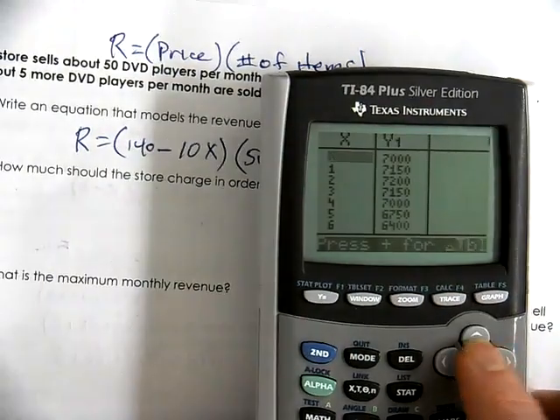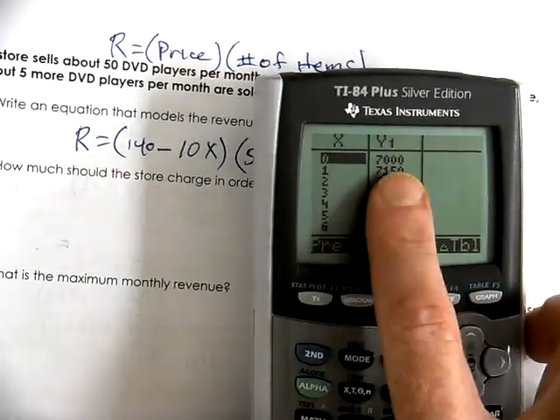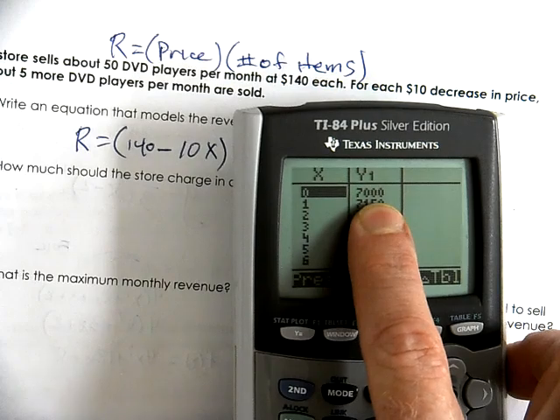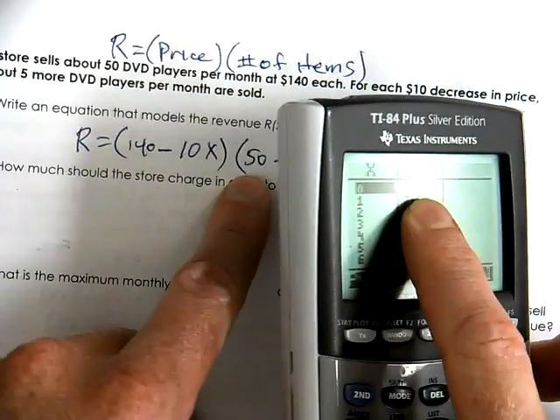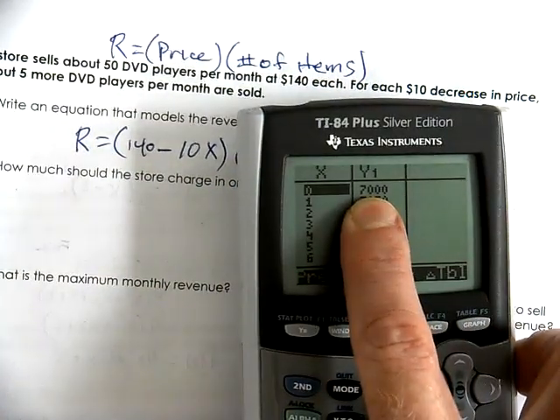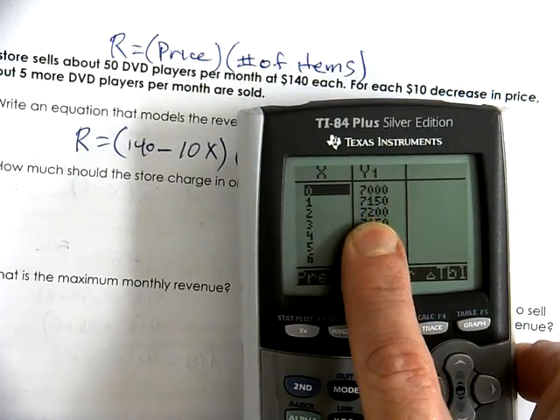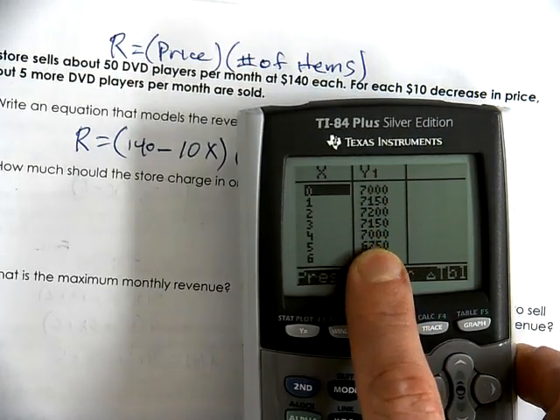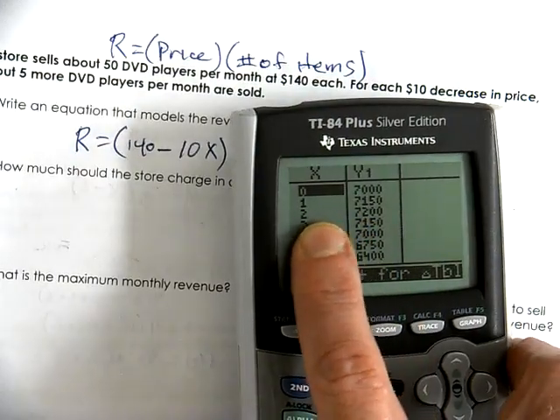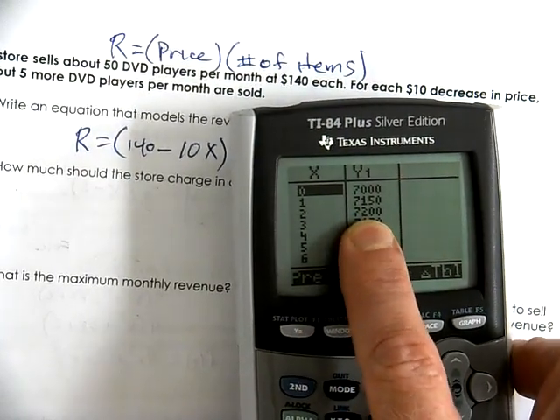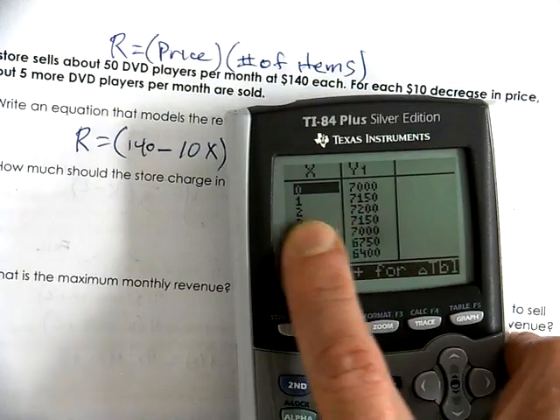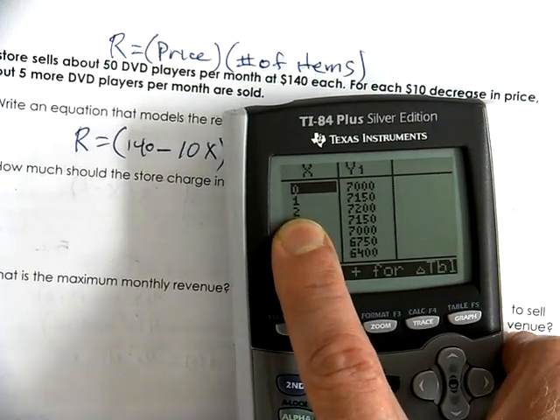Go to my table and scroll down here. It looks like in the very beginning, at 140 and 50, we were making 7,000. And as we keep going, the highest price, not very exciting, is 7,200 when we change it by an x of 2.